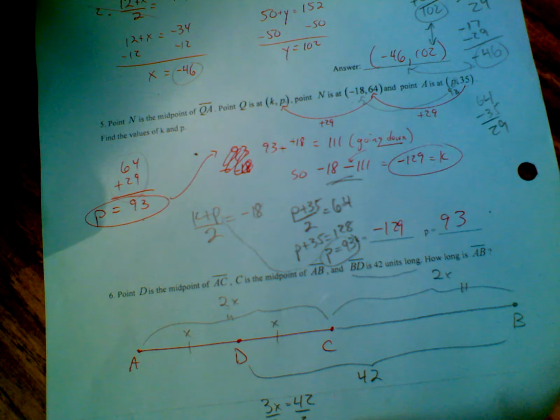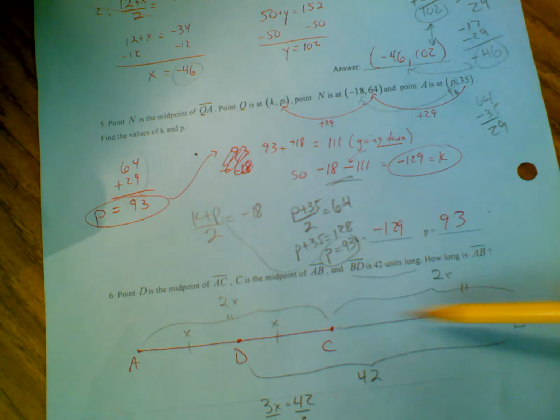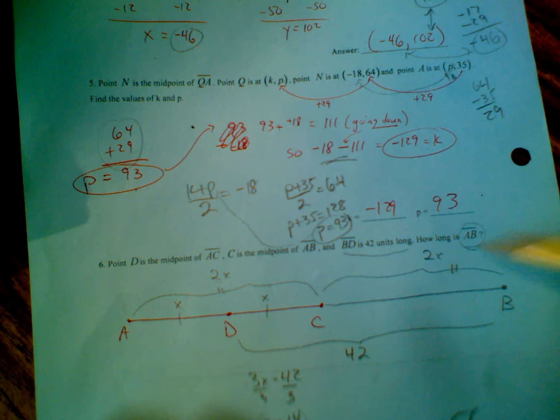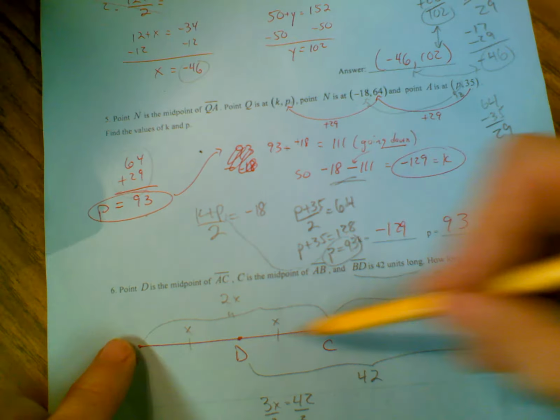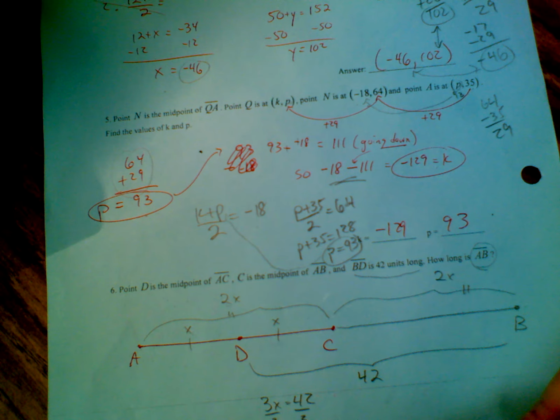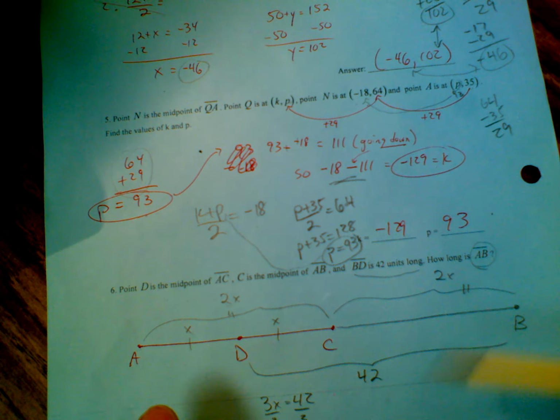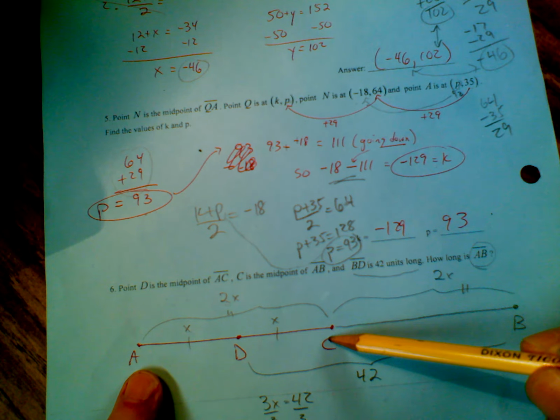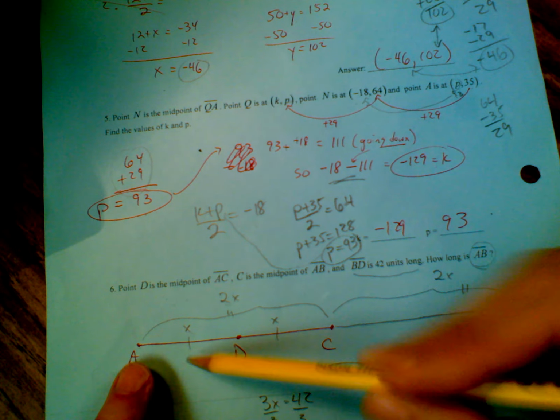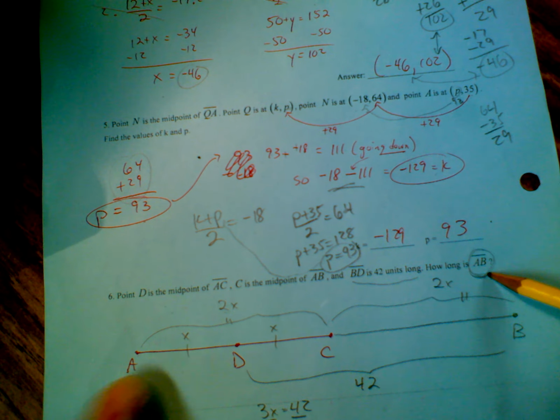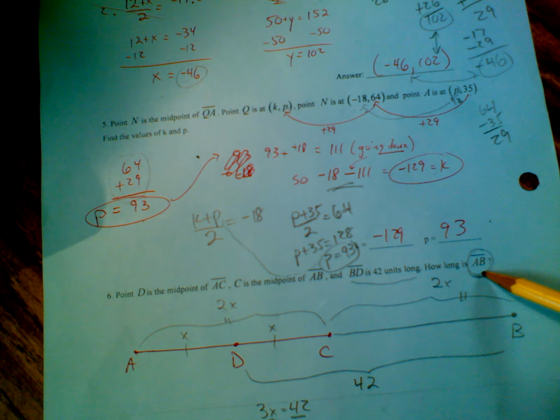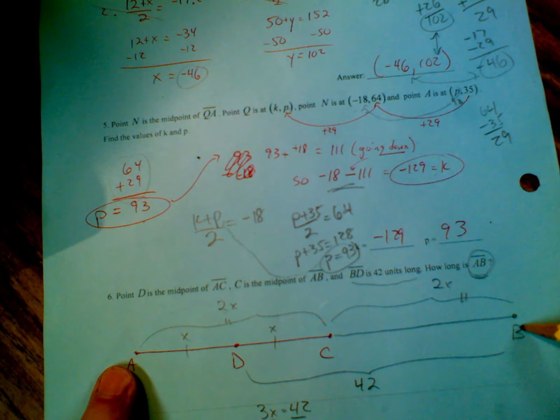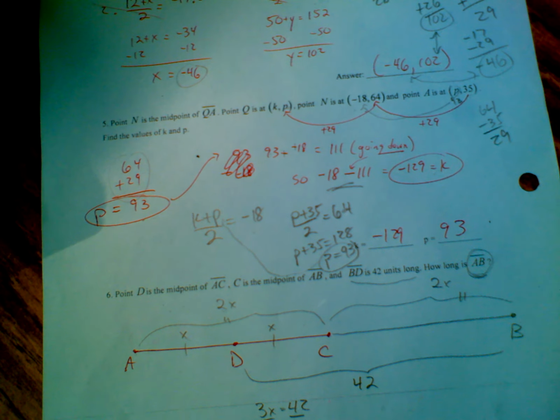And now with that information, I can find the length of any segment in this diagram. Which one did I ask for? In this case, I asked for AB, and AB is all 4 x's, and 4 times 14 is 56. I could have asked for AC, and then the answer would have been 28. I could have asked for AD, and then the answer would have been 14. Please, on the quiz, pay attention to the segment that I'm asking you for. It doesn't have to be the longest one. Okay? Email me if you've got questions.